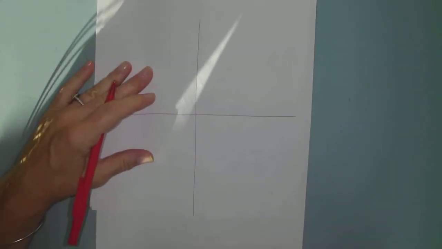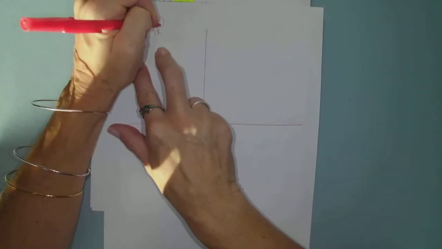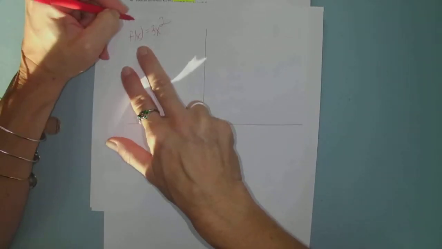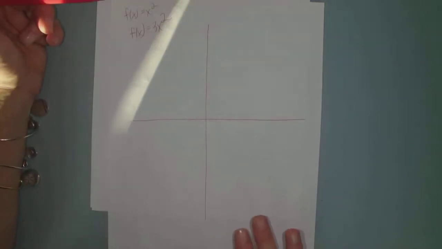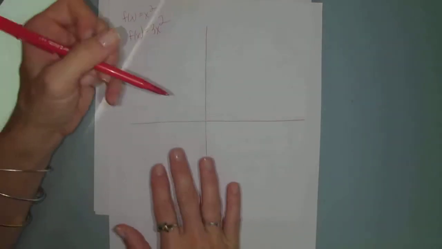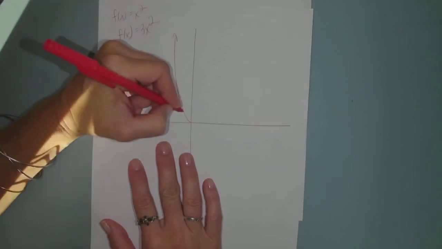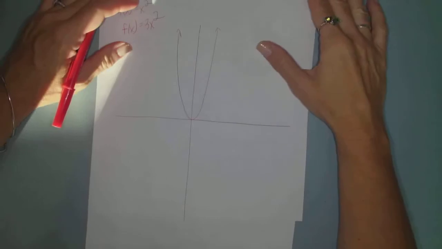Now I know that f of x equals 3x squared is much like f of x equals x squared, my parent graph, but it's going to be a little more narrow because of the 3 in front. So I'm just going to sketch my parabola. If I had graph paper, I could plot some points, but I'm just going to sketch my parabola like this.